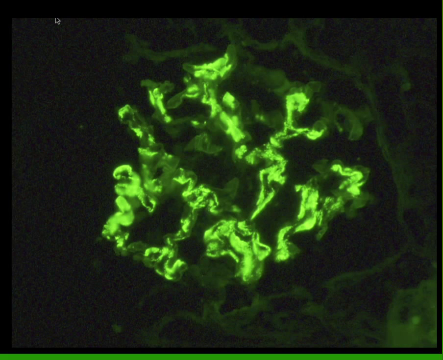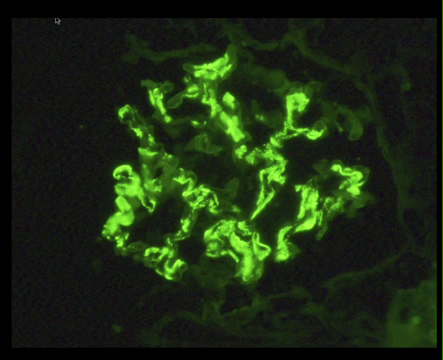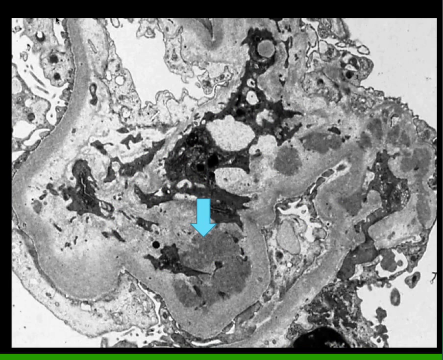This is an immunofluorescent picture of a patient with IgA nephropathy showing extensive deposition of IgA in the mesangial areas. 1 or 2 capillary loops show also evidence of the IgA in the capillary loops themselves. This is an electron micrograph showing electron-dense deposits in the mesangial areas.